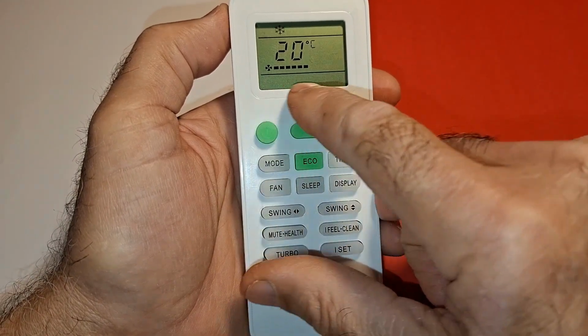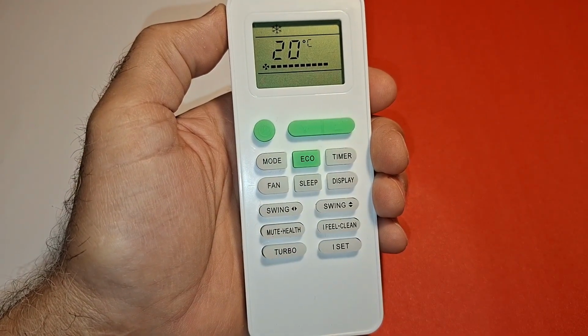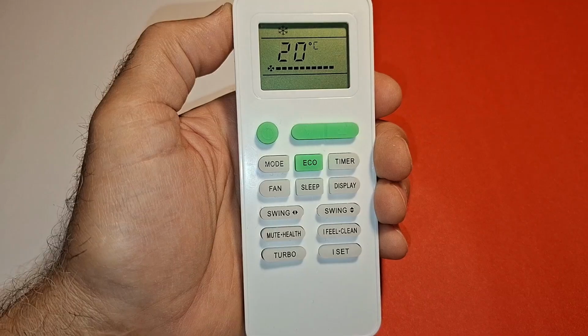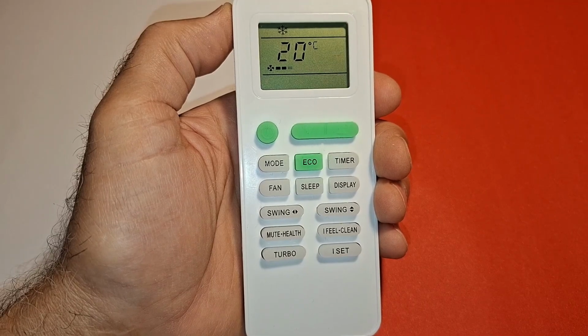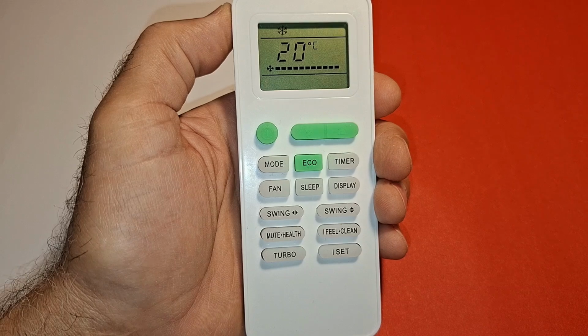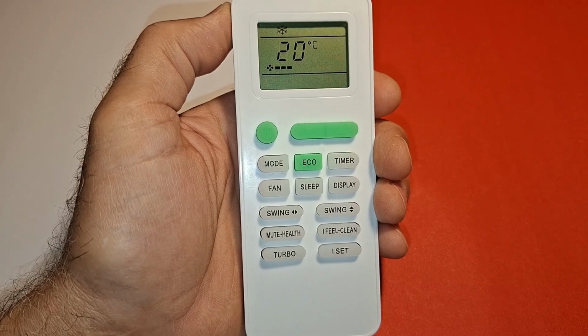When you see this movement on the screen, it means the fan has switched to automatic fan speed mode. If the noise bothers you in the bedroom, you can select the low speed. As the speed increases, the cooling power of the unit also increases.